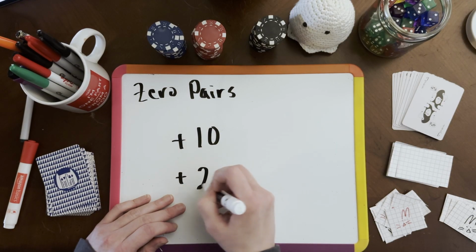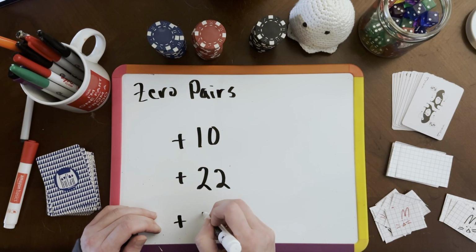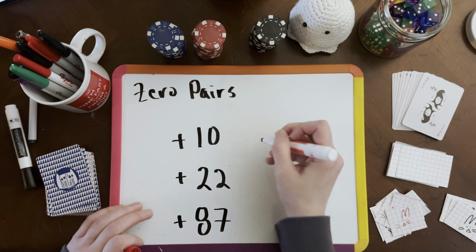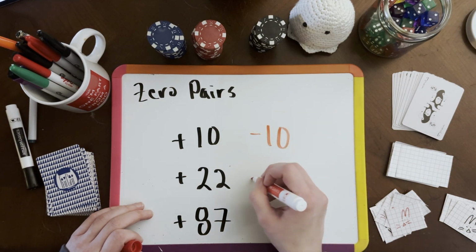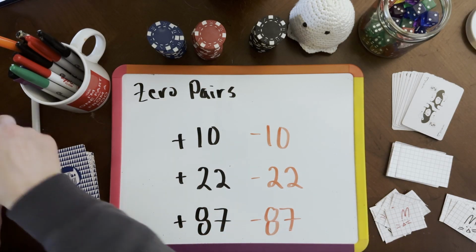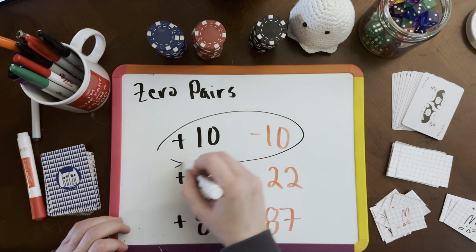So here are a few more examples of zero pair numbers. We have positive 10, positive 22, and positive 87. And their opposites are negative 10, negative 22, and negative 87. And again, when we add these numbers, we get a 0 each time.